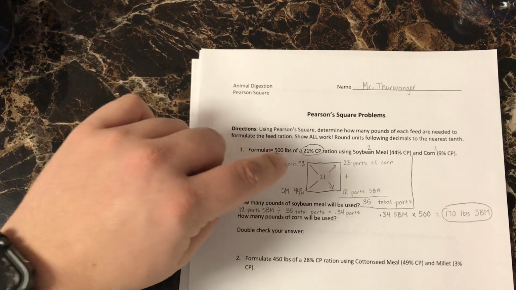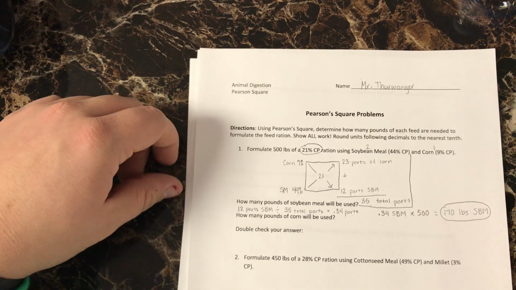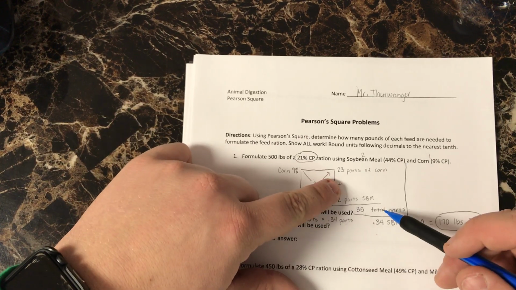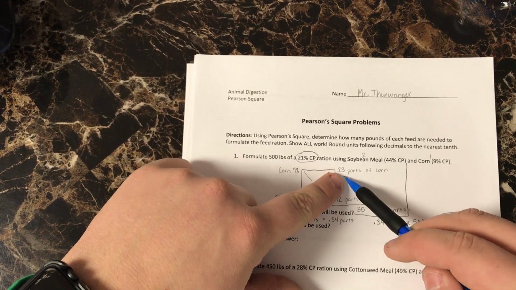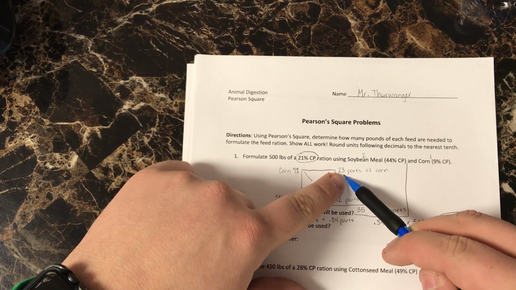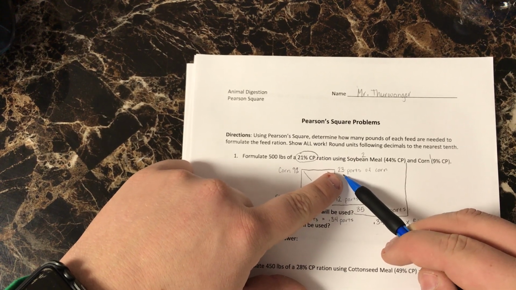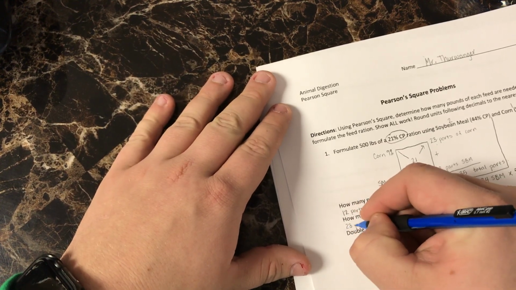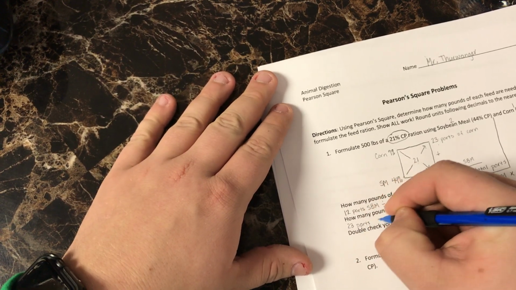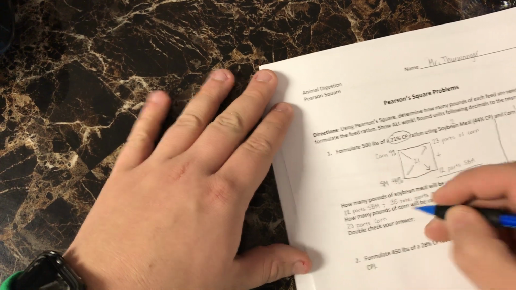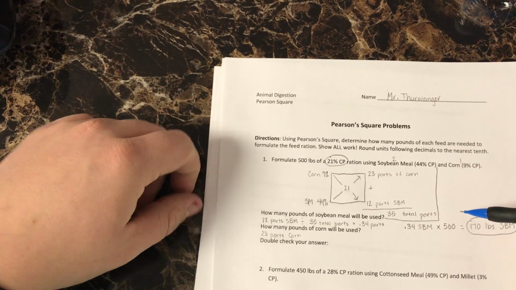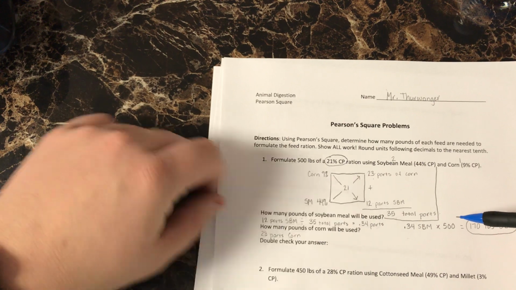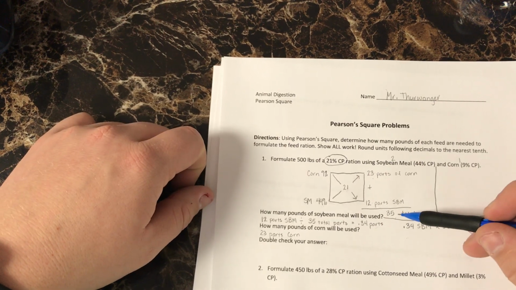Okay, finally, we're going to do corn. So same process here. Go back up to our Pearson square and find out that we have 23 parts of corn here. So I'm going to write 23 parts corn. And just as we did for the soybean meal, we are going to divide that by the total parts here.